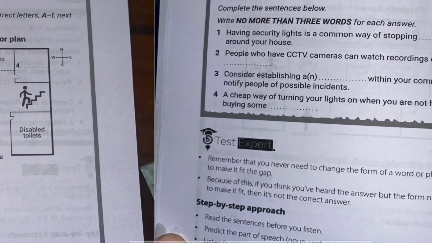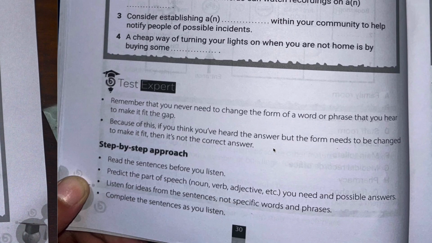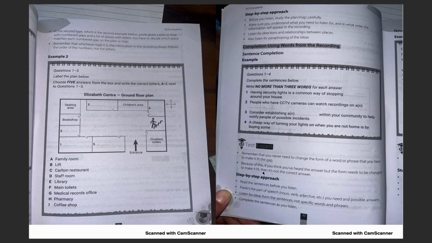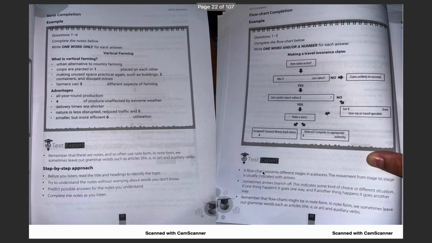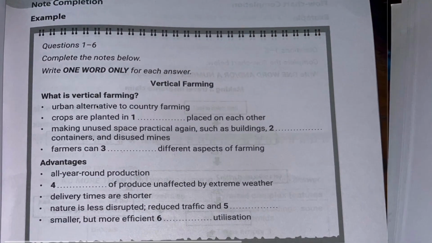Remember that you never need to change the form of a word or a phrase that you hear to fit the gap. So you don't ever have to do that, right? Keep that in mind. Read the sentences before you listen. Predict the part of speech. Now, what do I mean by part of speech? We're talking about the verbs, the adjectives, and the nouns. You need to predict possible answers. Listen for ideas from the sentences, not specific words and phrases. Complete the sentences as you listen. So as and when you listen to the sentences, make sure that you are filling in the answer right there and then because you might forget.